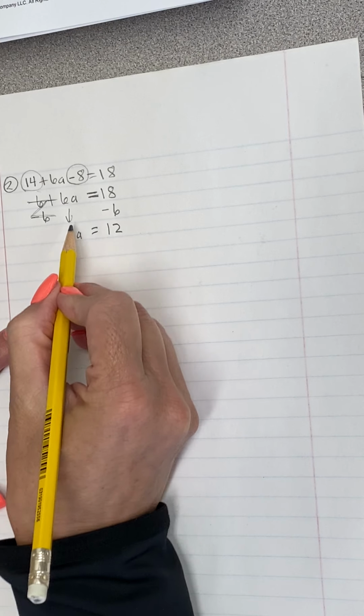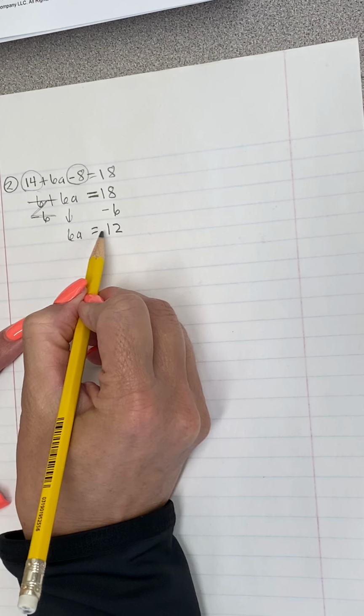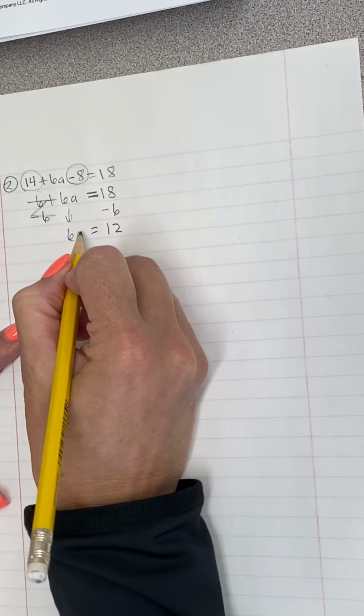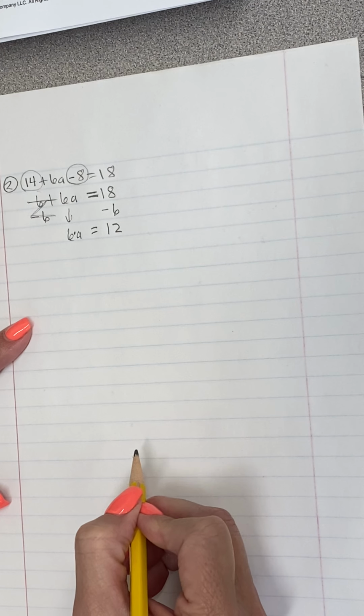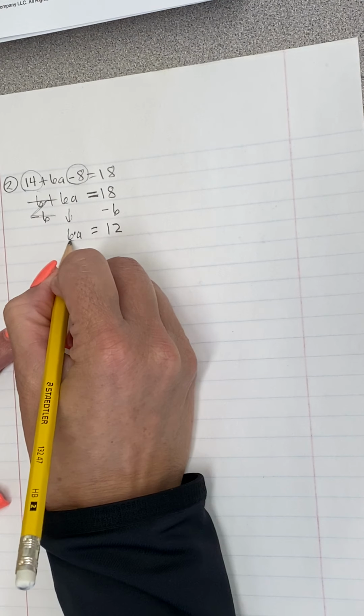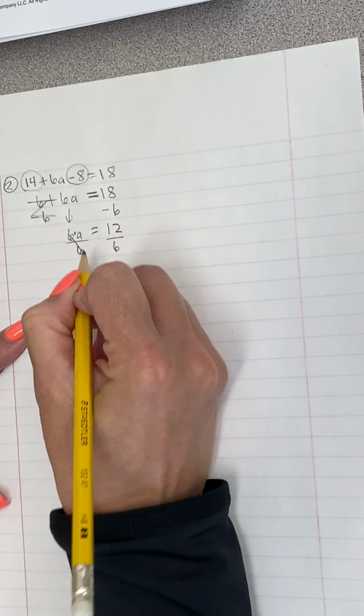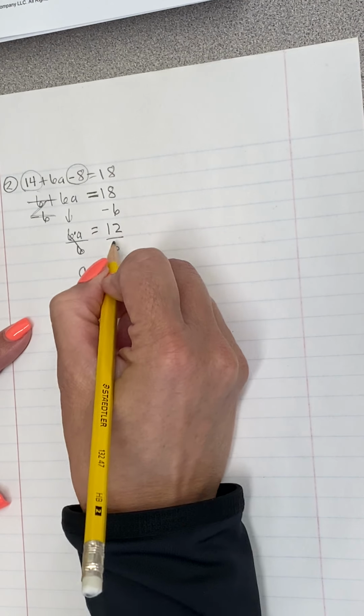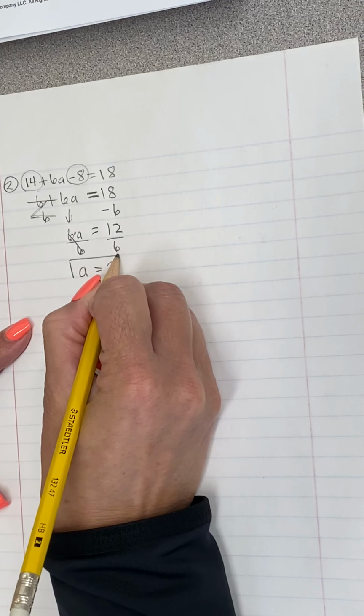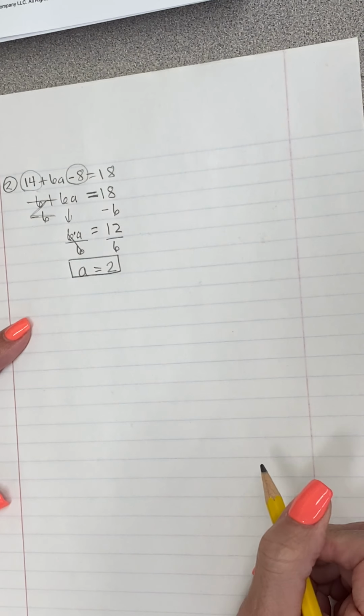The next step is to look at this 6, which is next to this a. This 6 next to this a says it's being multiplied. So in order for us to undo multiplication, we divide by 6. So a equals 12 divided by 6, which is 2. So our answer is 2.